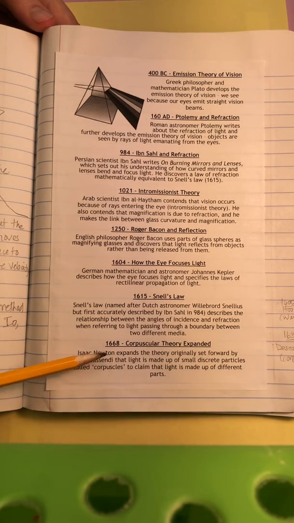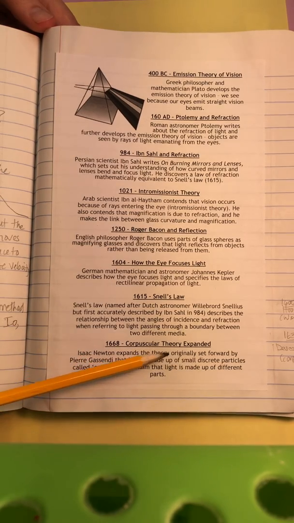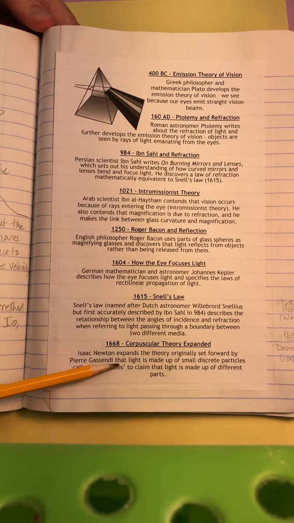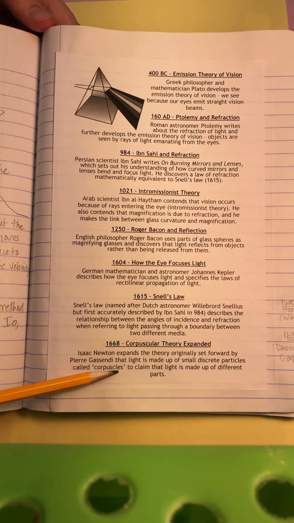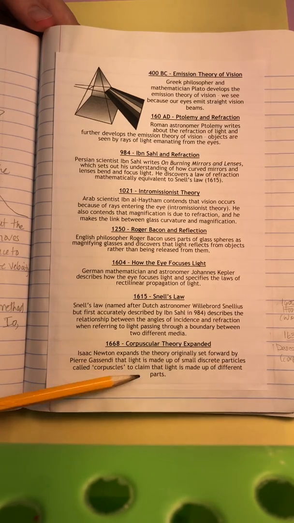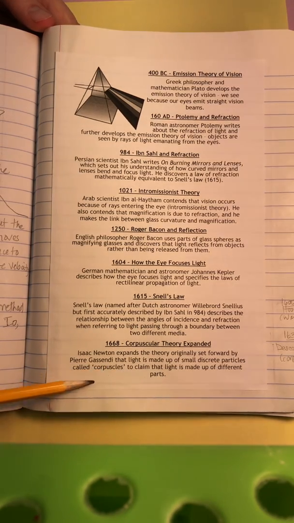And so the next one is in 1668, the corpuscle theory explained, the corpuscular theory, which is the theory that light is made of these little corpuscles. Isaac Newton explained the theory originally set forward by Pierre Gassendi, that light is made up of small discrete particles called corpuscles, to claim that light is made of different parts.